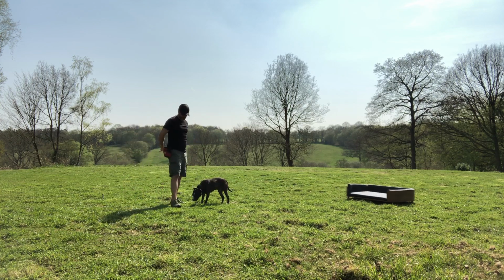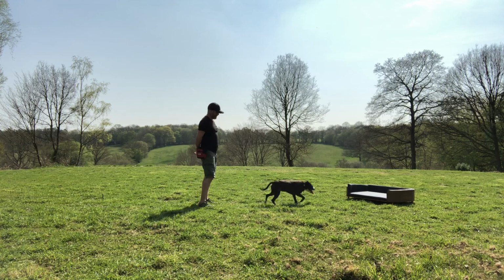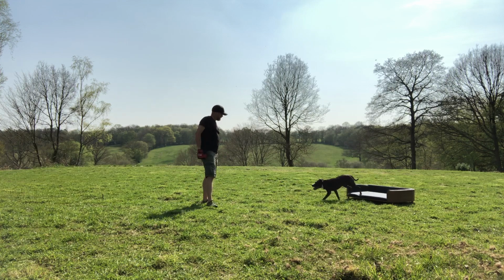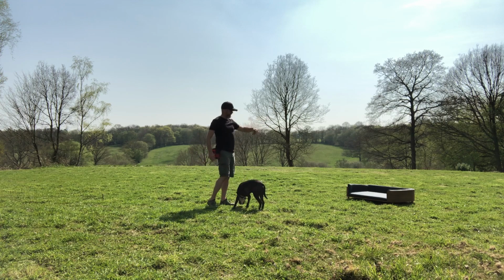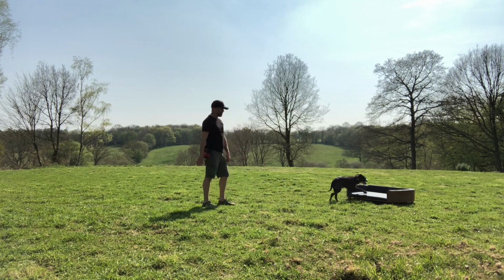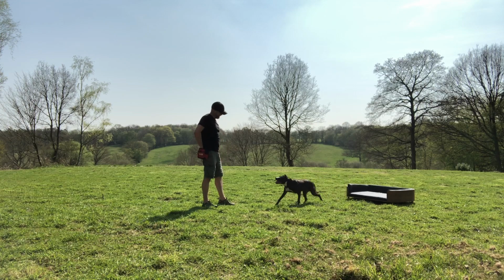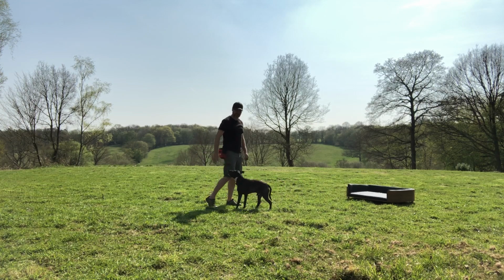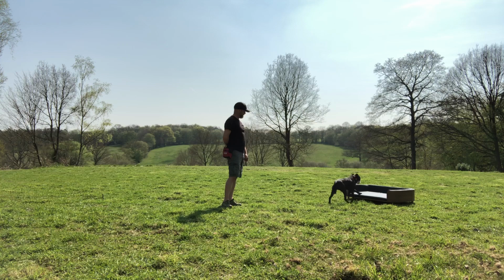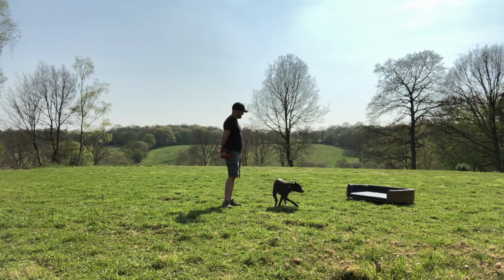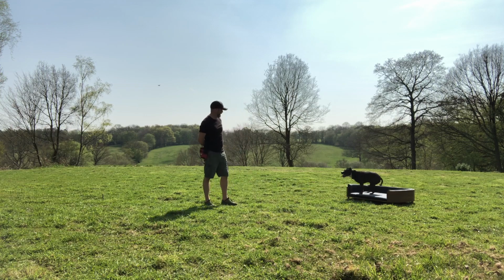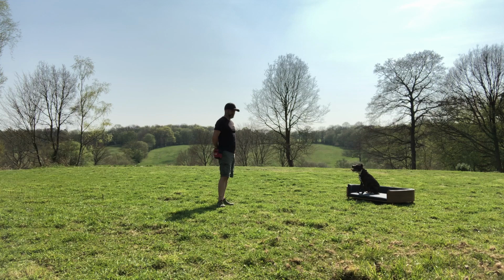You can start right up close, right next to it, and then each time you go to it successfully, take a step back, and that'll add your distance. I've just started from a bit of a distance just to demonstrate the shaping process. So now he's sitting on it. I'm going to wait and see if he offers a down, perhaps, or I might ask for it.